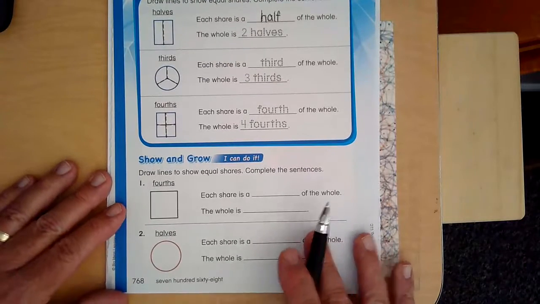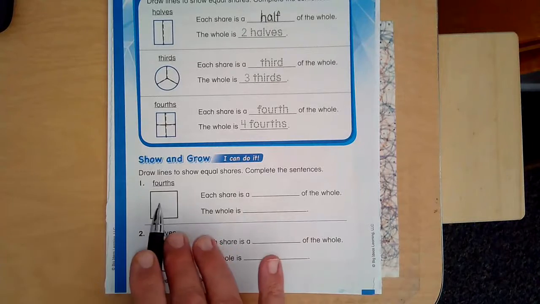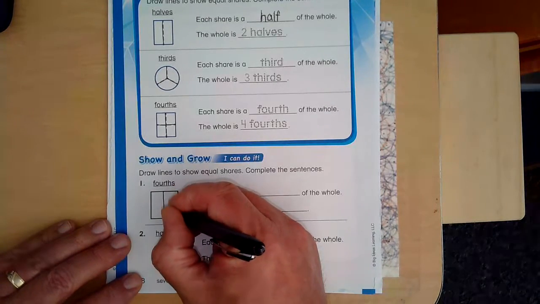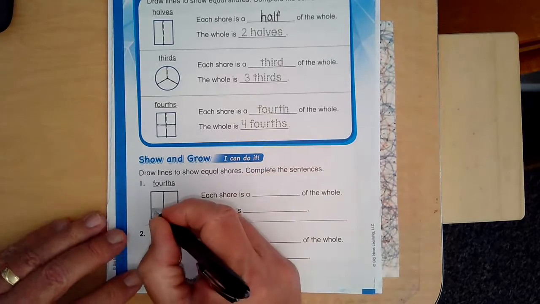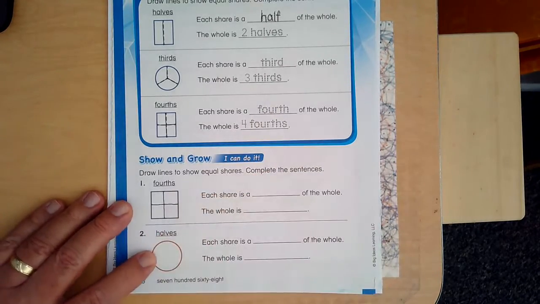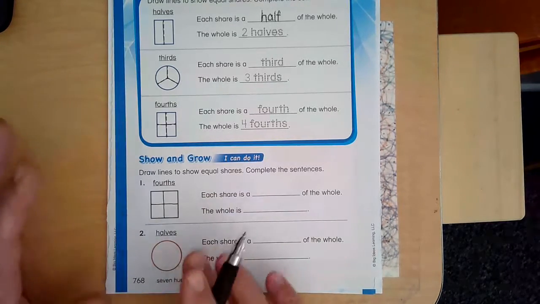All right, so let's draw lines to show equal shares on this square. Here we go. I'm going to go straight down from the middle to the middle, and from the middle to the middle across. I think I might be a little off, but we'll just say that they're right in the middle.